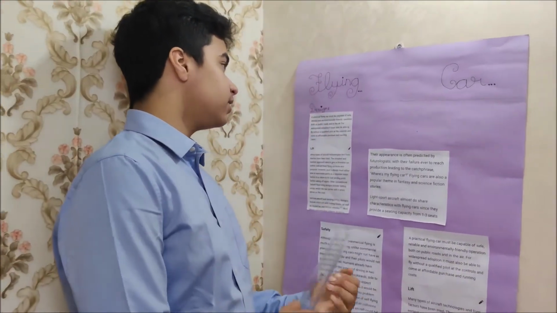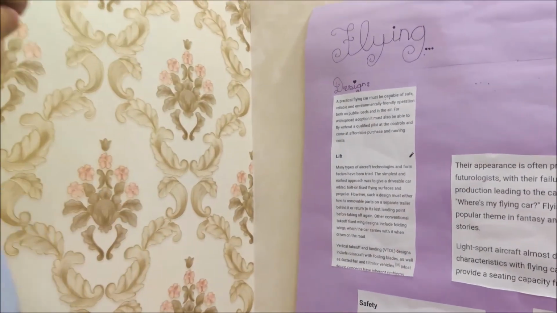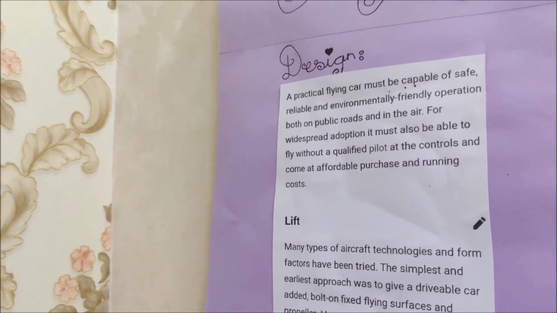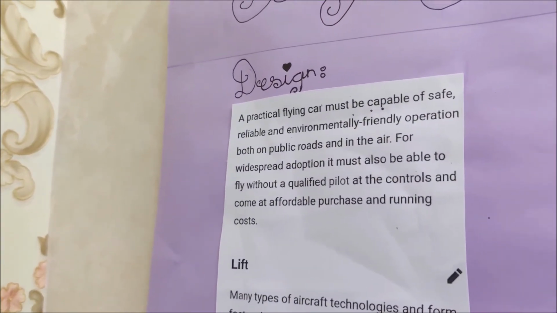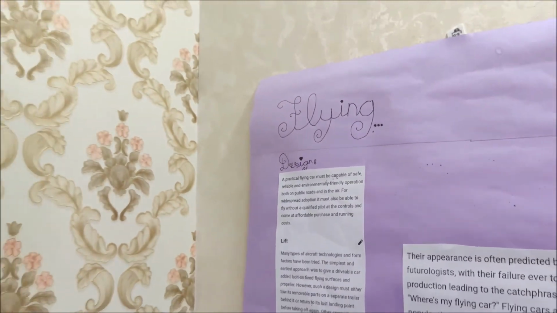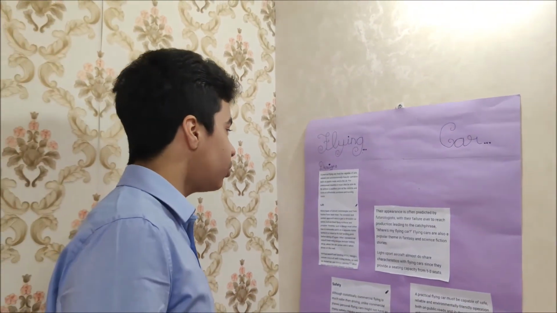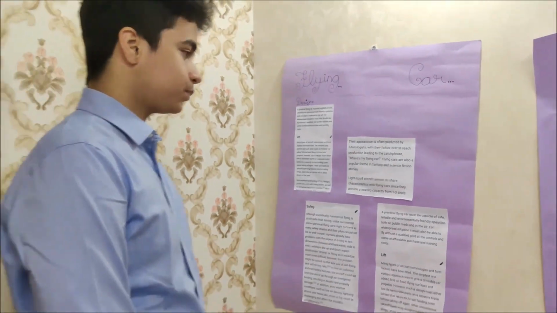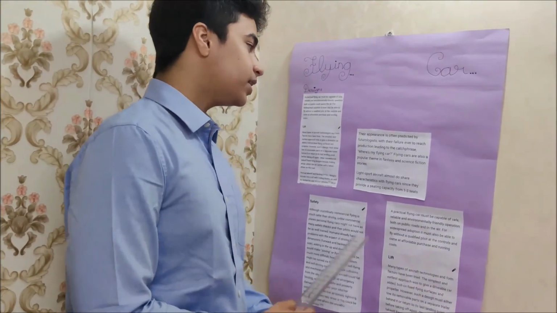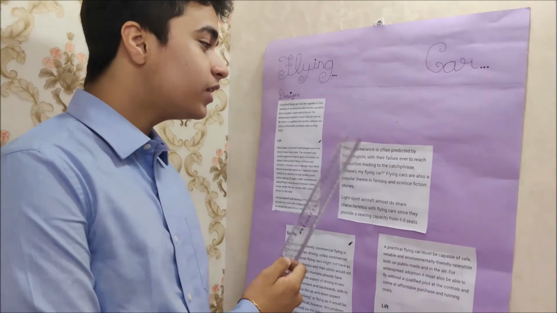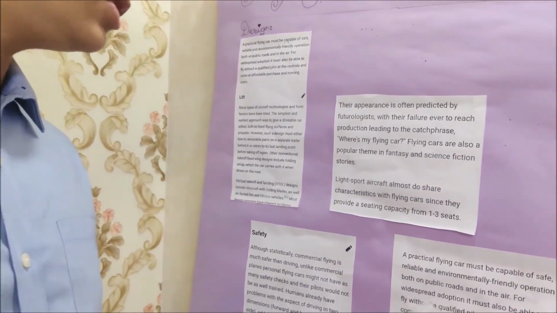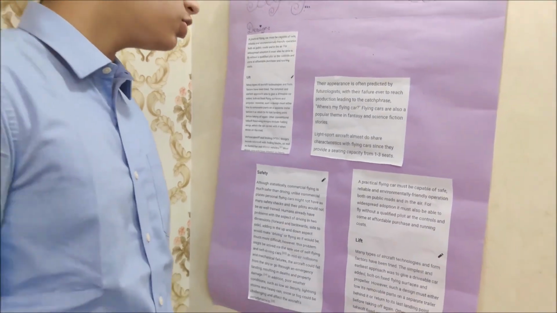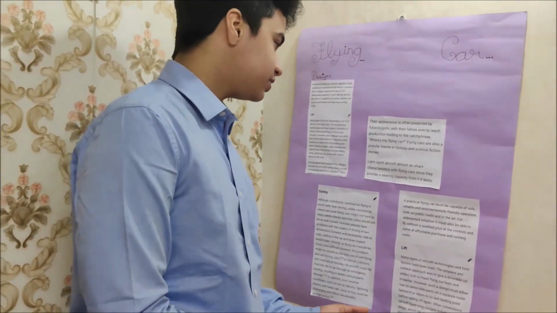Design of a flying car. A practical flying car must be capable of safe, reliable, and environmentally friendly operation, both on public roads and in the air. For widespread adoption, it must also be able to fly without a qualified pilot at the controls and come at an affordable purchase and running cost. Its appearance is often predicted by futurists, with their failure ever to reach production leading to the catchphrase, "Where's my flying car?" Flying cars are also a popular fantasy theme in science fiction and stories.